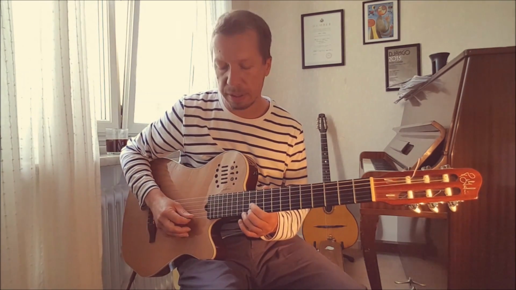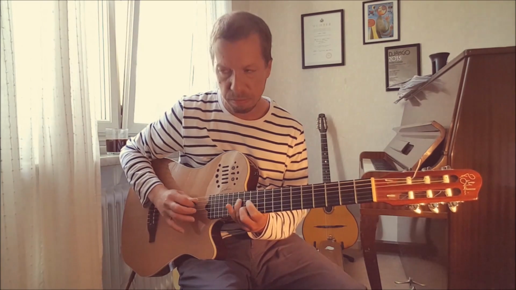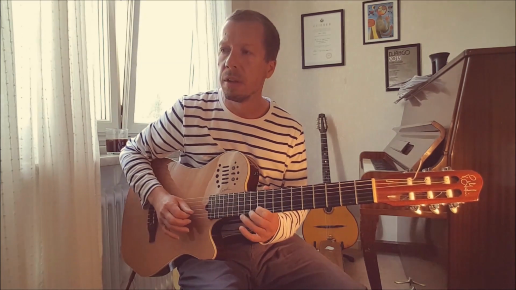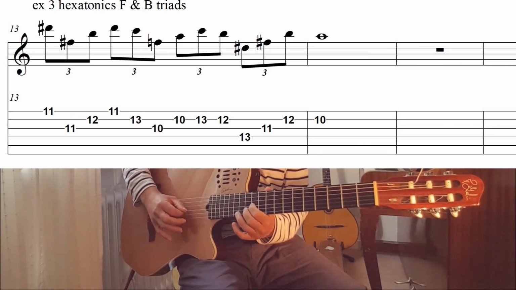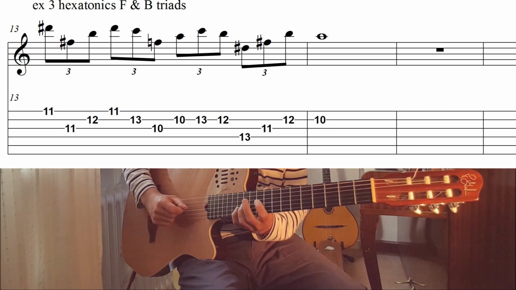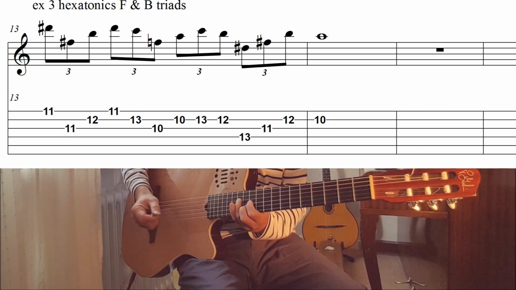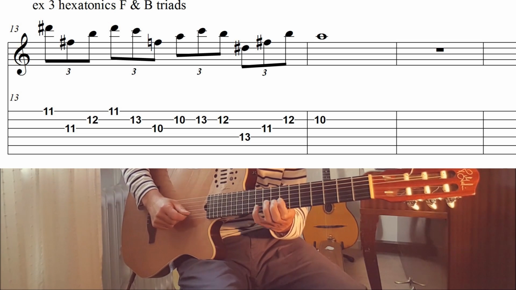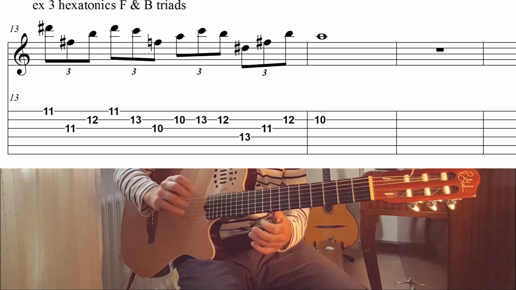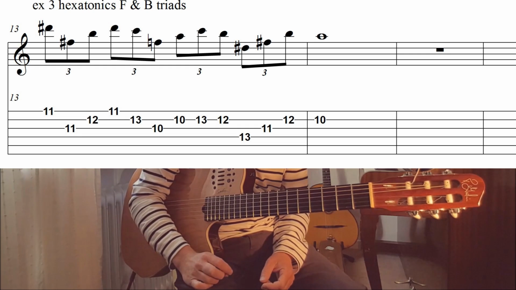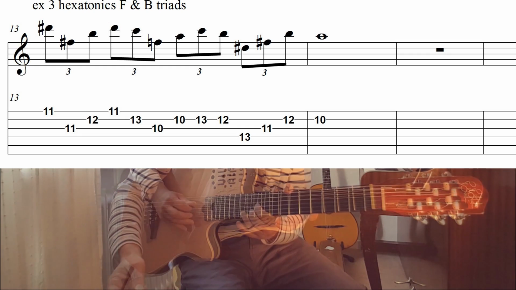So this next one goes, so it's a B triad, F triad, and a B triad. And again, you can move it to other places. There are 4 major triads within this scale, right? So let's hear what it sounds like.